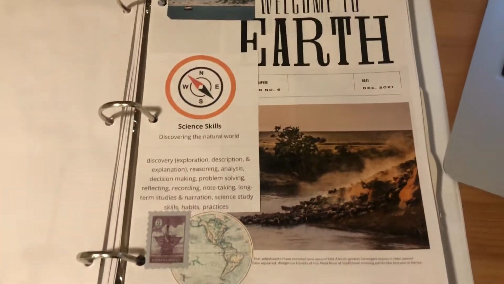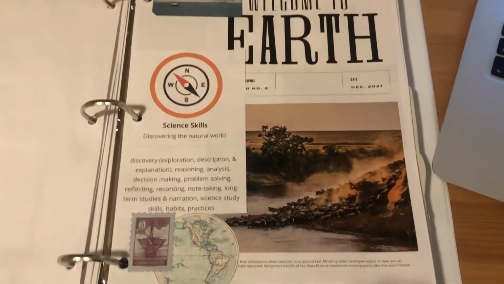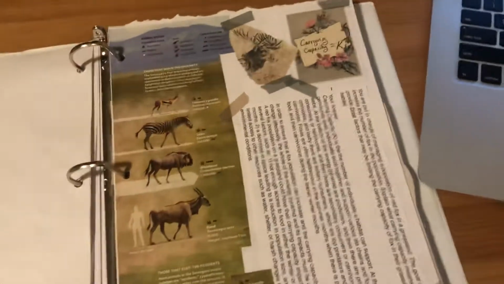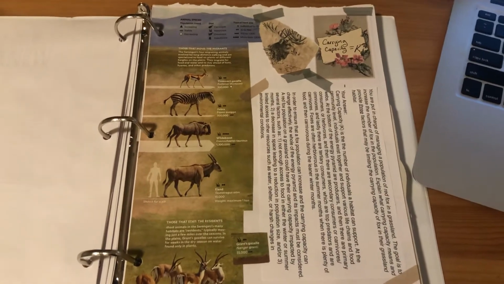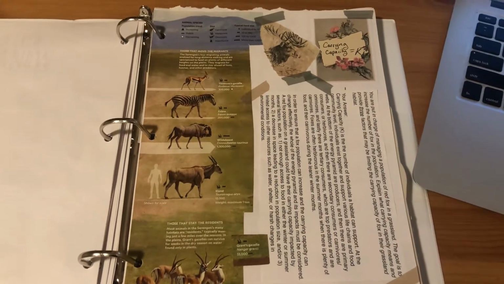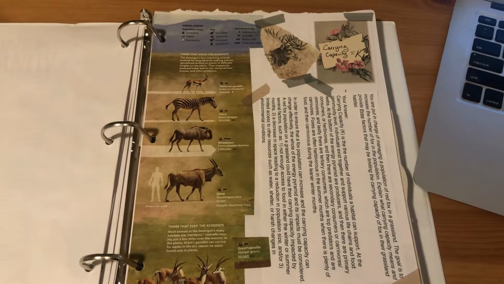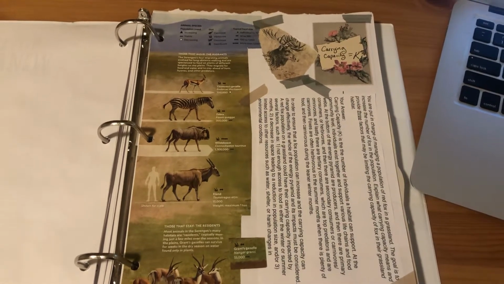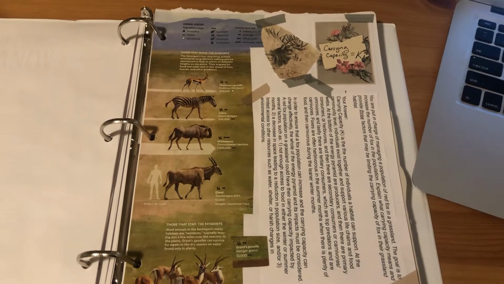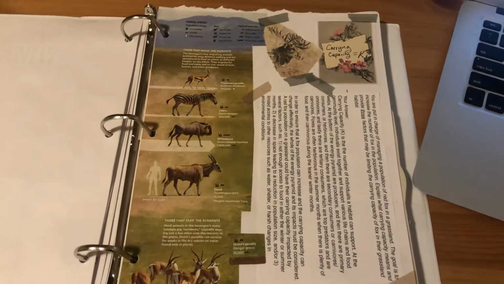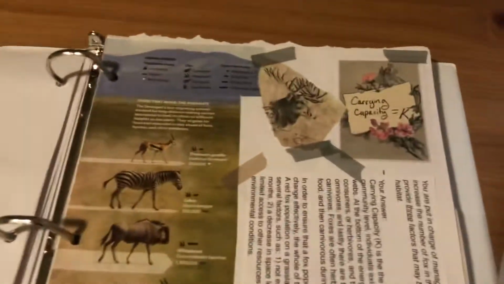Moving right along, we've got science skills. So I've got my cover page here, and then I have my first quiz response, which is: you are put in charge of managing a population of red fox in a grassland. The goal is to increase the number of fox in the population. Explain what carrying capacity means, and provide 3 factors that may be limiting the carrying capacity of fox in their grassland habitat. So I've got a little carrying capacity with a K up there.